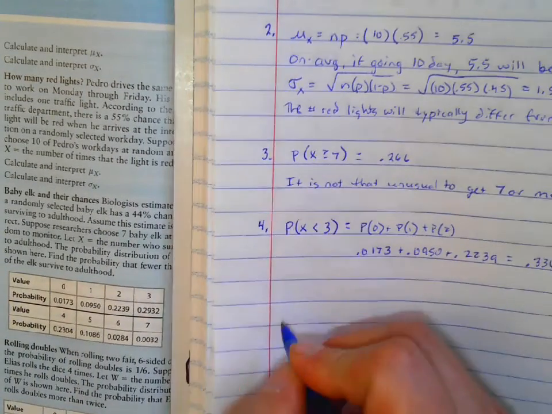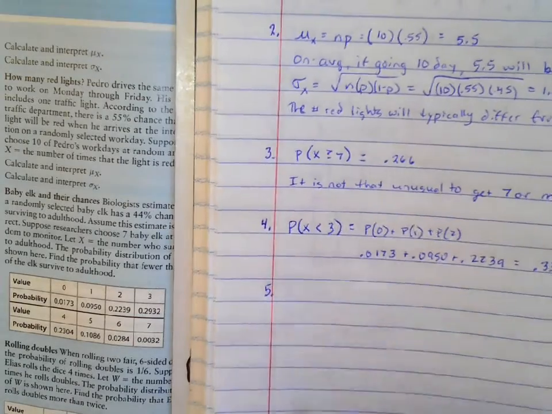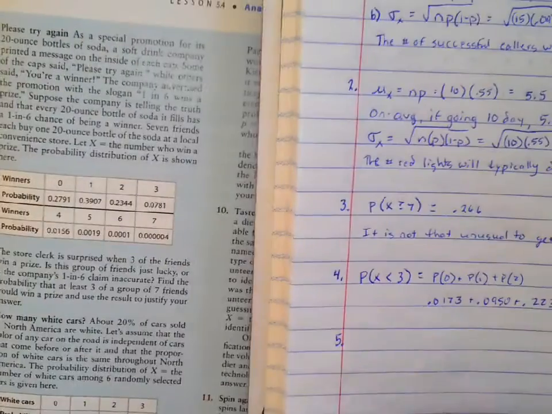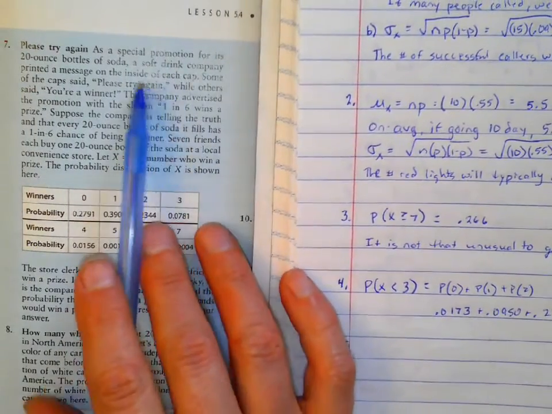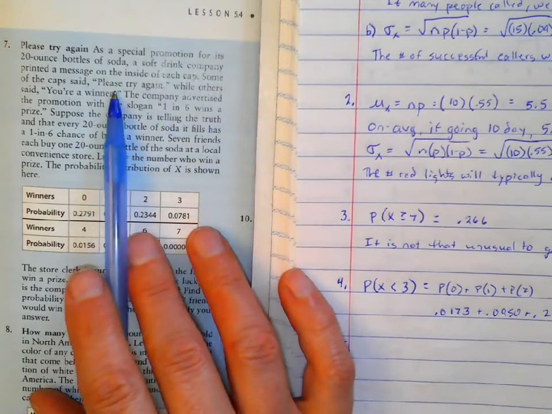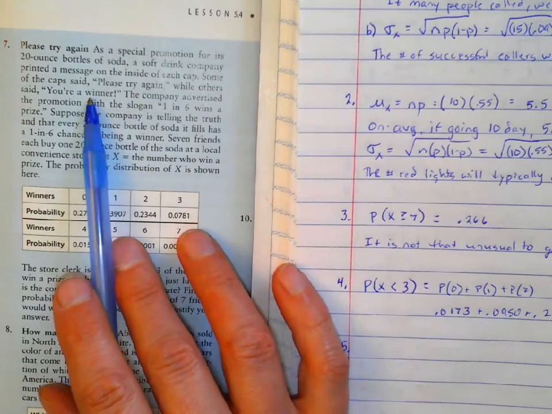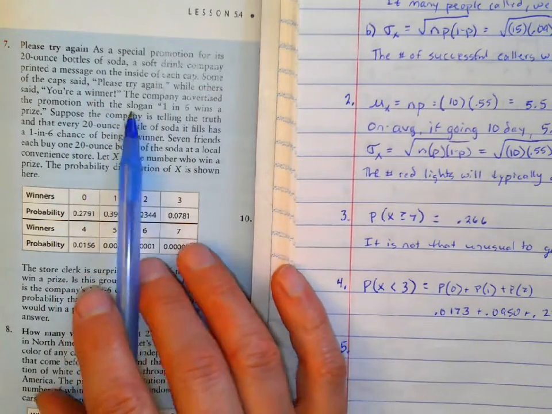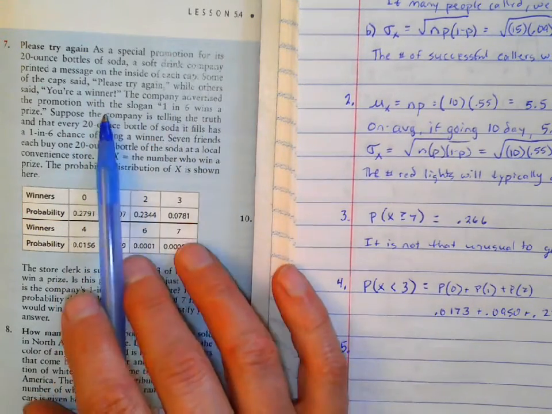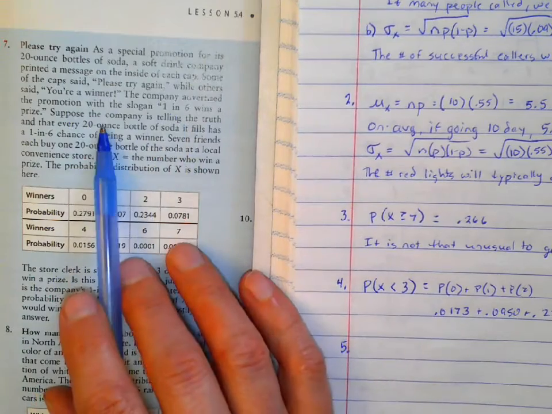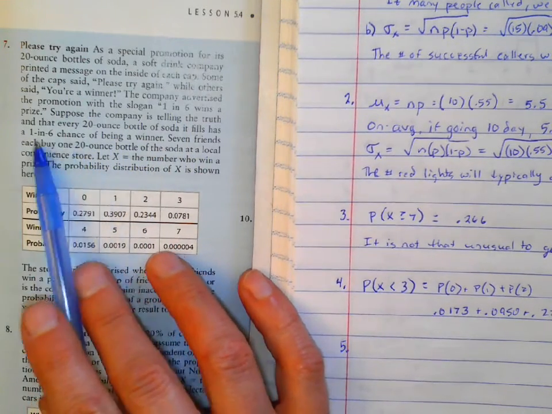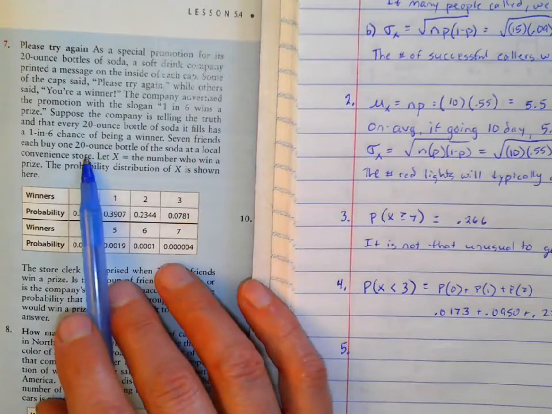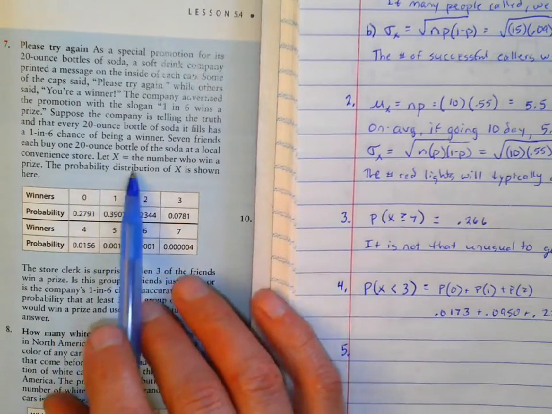Okay, number 5 in your homework. Special promotion for its 20-ounce bottles of soda. Some of the caps say, please try again, while others say, you're a winner. The company says 1 in 6 will win, so there's our probability. 1 in 6 people will win. Suppose they're telling the truth, that everybody has a 1 in 6 chance. 7 friends buy a bottle at the store. Let X be the number who win.